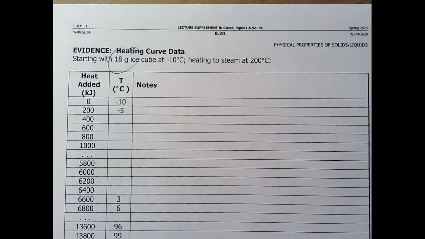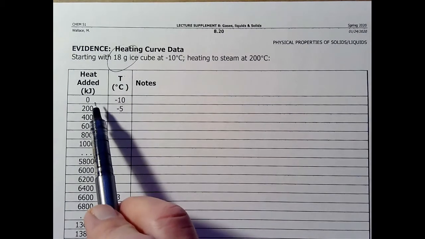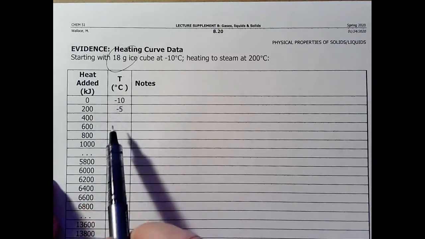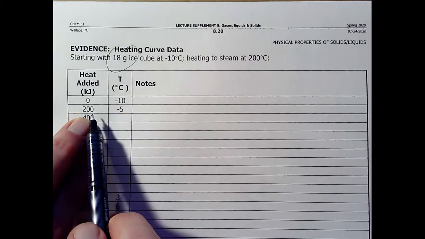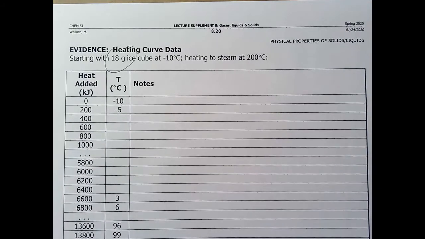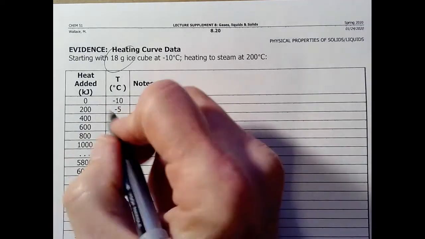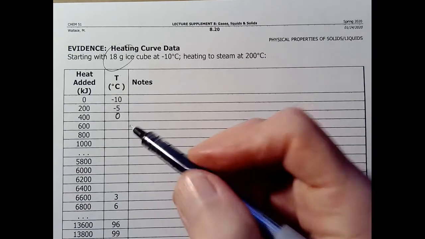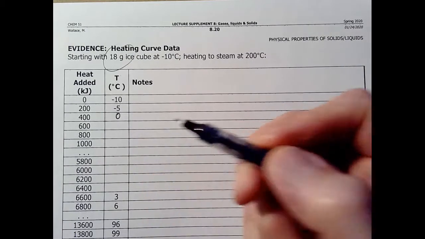Take an 18-gram ice cube, and I have something set up to deliver, like, every minute or every second. I don't know what my time is. 200 kilojoules, 200 more kilojoules, 200 more kilojoules, 200 more kilojoules. So I stick my ice cube in there, minus 10 initially. Boom, minus 5. You know the next number, 0 degrees C. What would you predict for the next number? Stop the video and say, oh, I know what the next number would be.